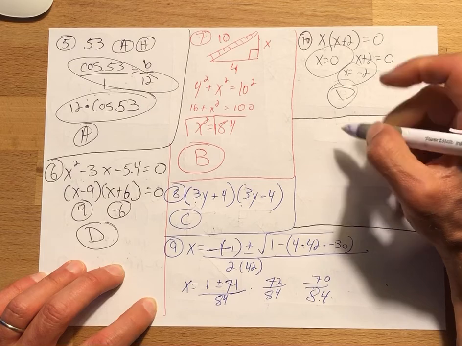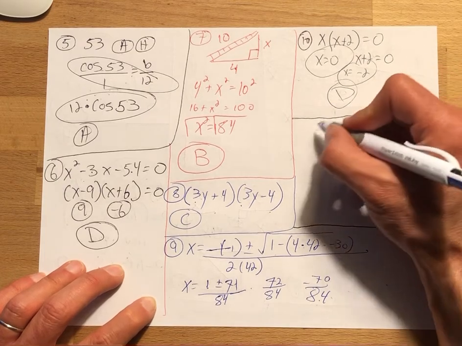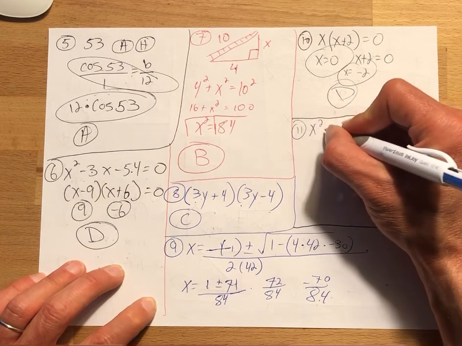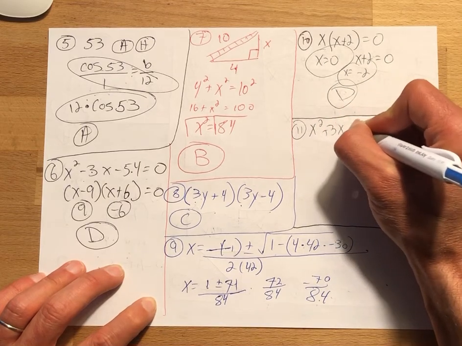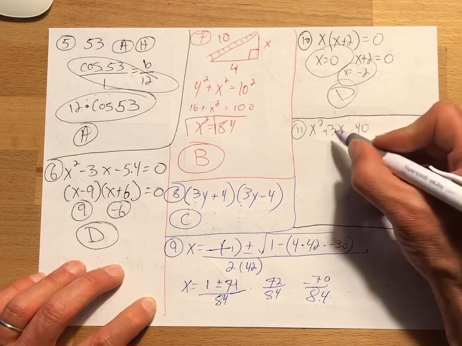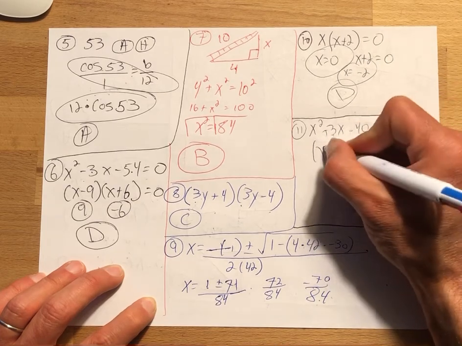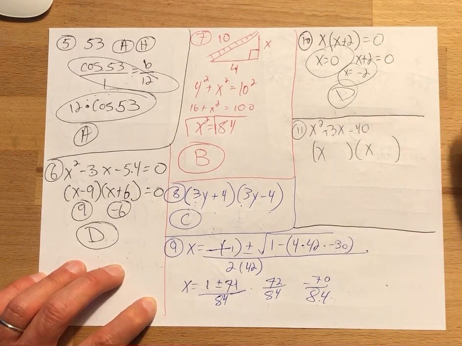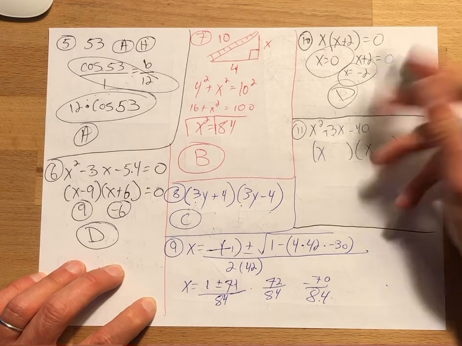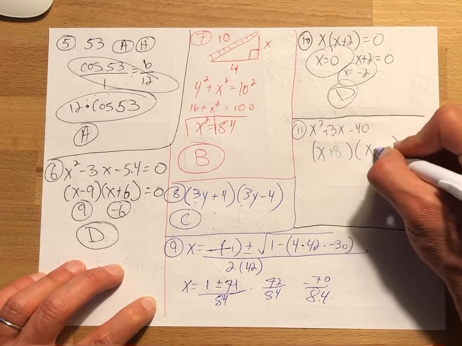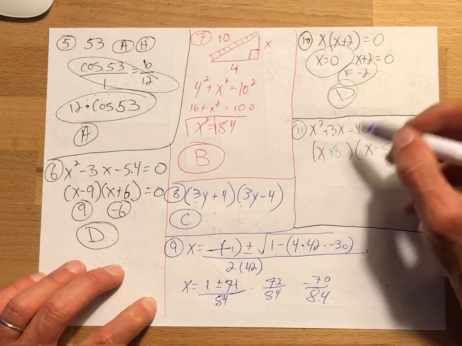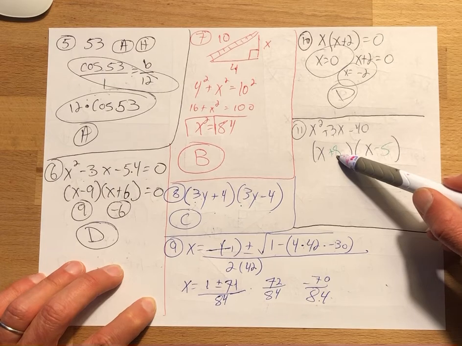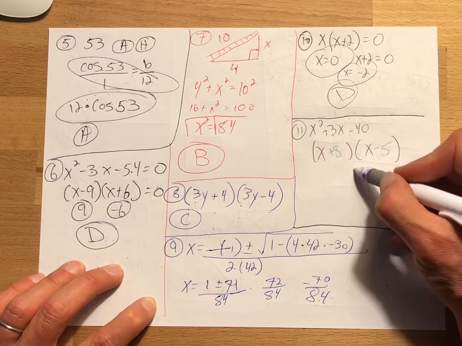Number 11, we're almost done. Write as a product of two factors, two numbers that multiply together to give me negative 40, add together to give me 3. So my two numbers that multiply together to get negative 40, add together to get 3. It looks like it's going to be a positive 8 and a negative 5. 8 times negative 5 is negative 40. 8 minus 5 is 3. So x plus 8, x minus 5, which is letter choice A.